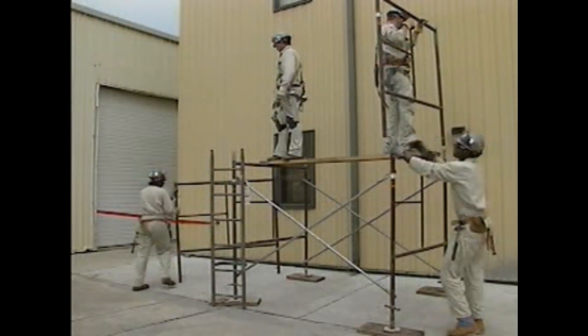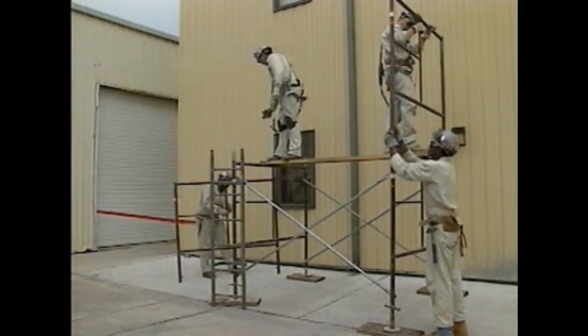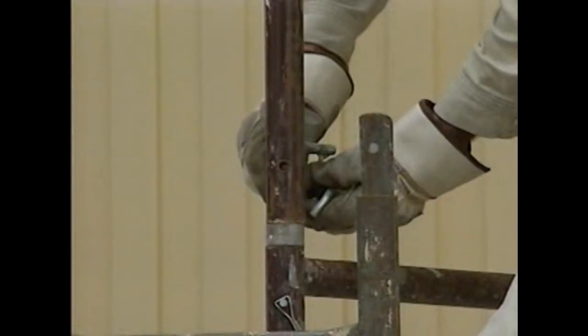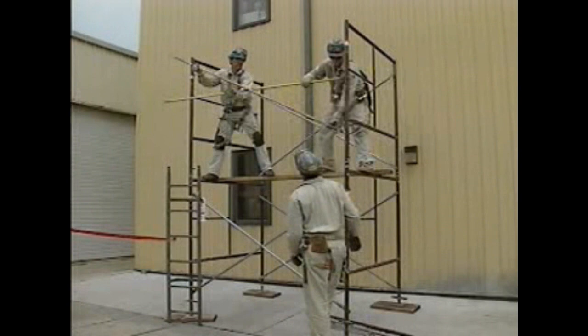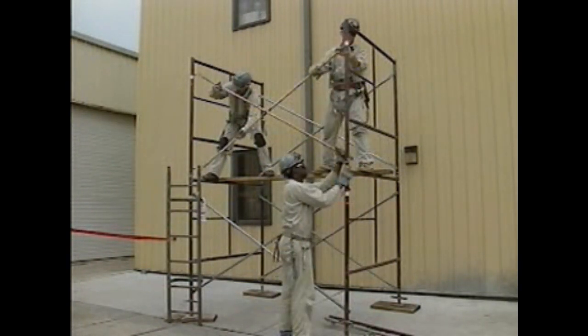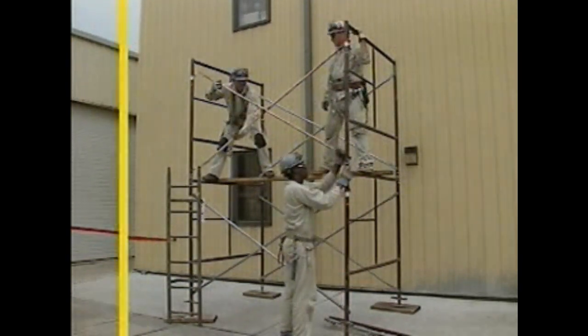Two more vertical end frames are placed onto coupling pins in the lower end frames, and each frame leg is secured with a locking pin. Then cross braces are added to stabilize the upper end frames.